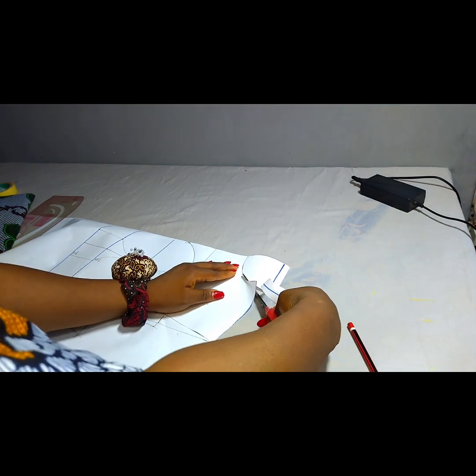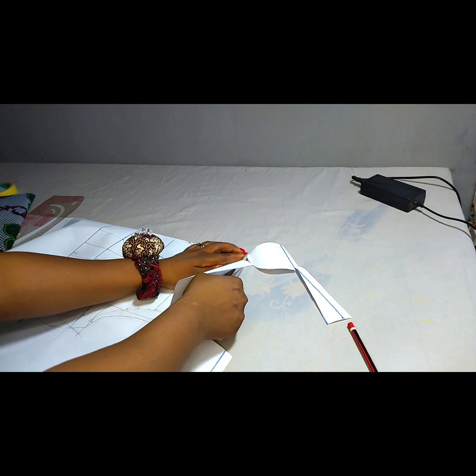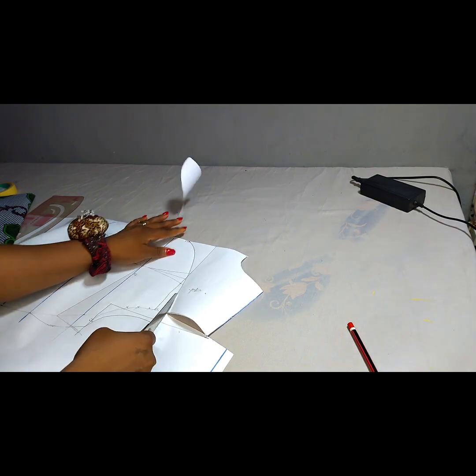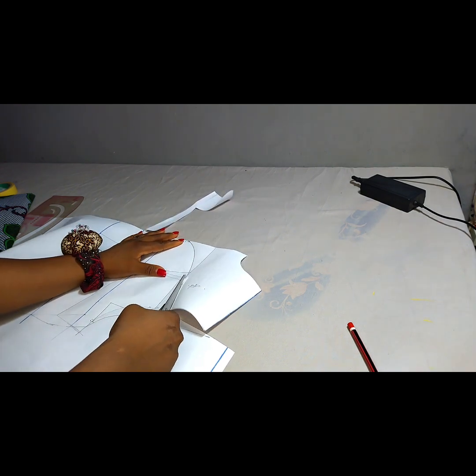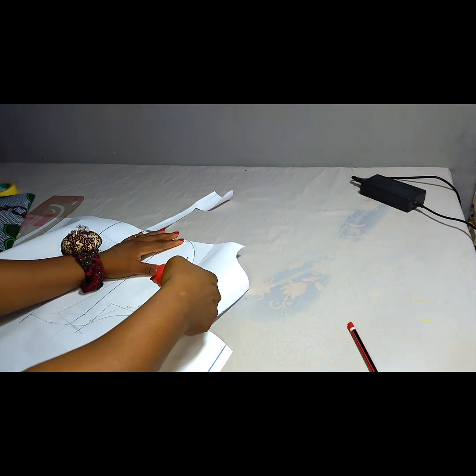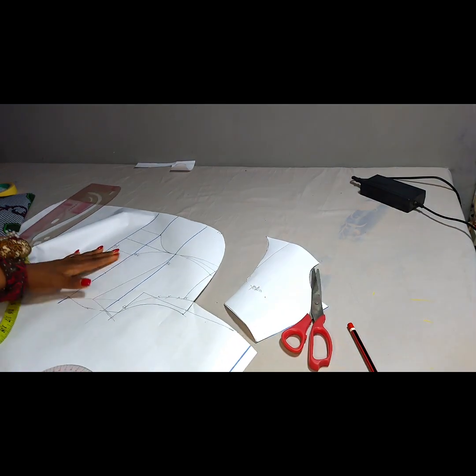I'll go ahead to cut out the neckline. Okay. So we have this.